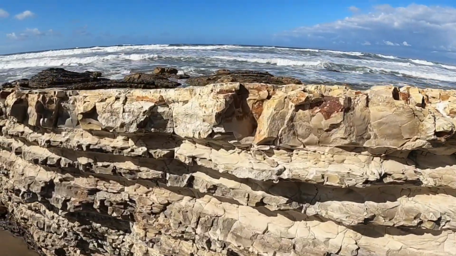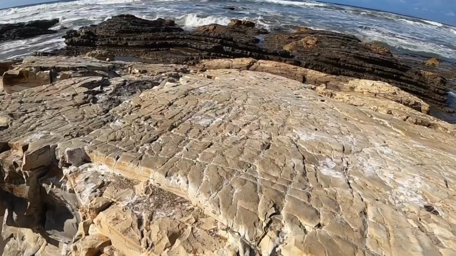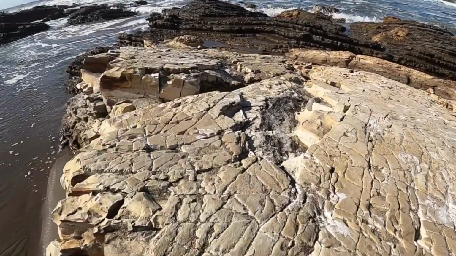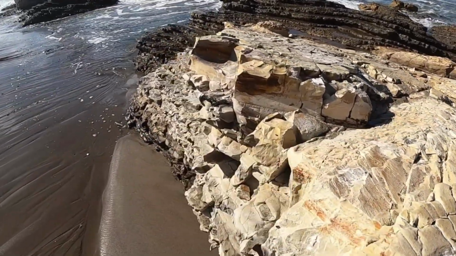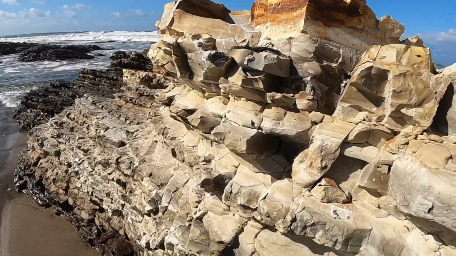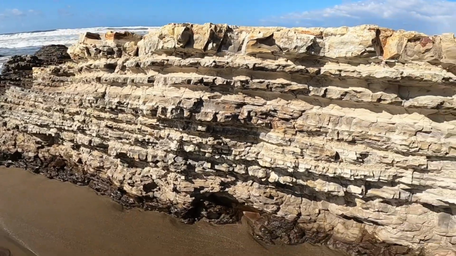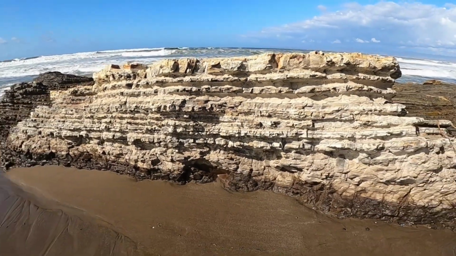But the bedding planes will separate the different strata, and the oldest beds in general are below the younger beds, unless the whole thing has been turned over with some grandiose fold. And we'll talk about folds separately. Some of these beds may contain fossils or basically any remnant from that original material.